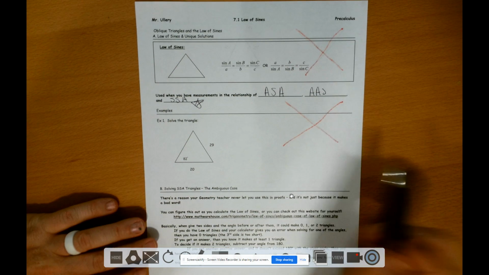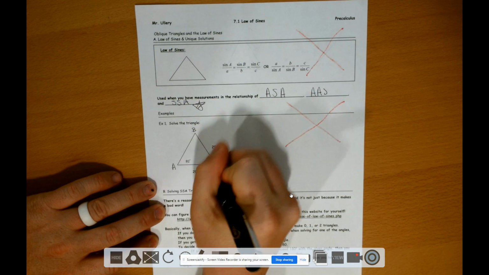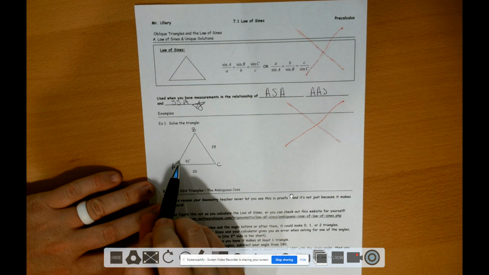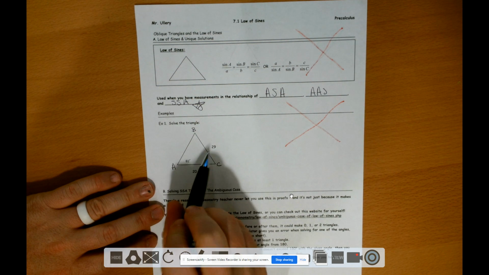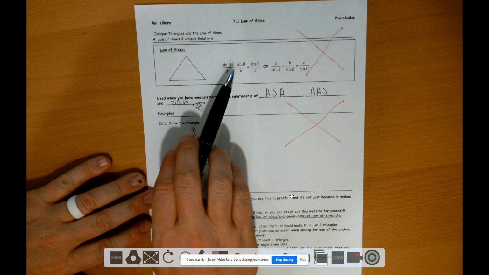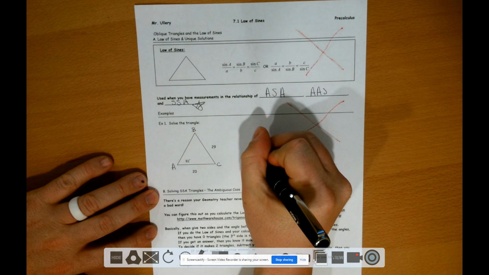We see we have a triangle. It's just not labeled, so let's go ahead and just label it ABC. Doesn't really matter what the letters are. But you can see that it is an angle-side-side triangle. I told you that's a special case, but we're just going to ignore that for now and apply the law of sines.